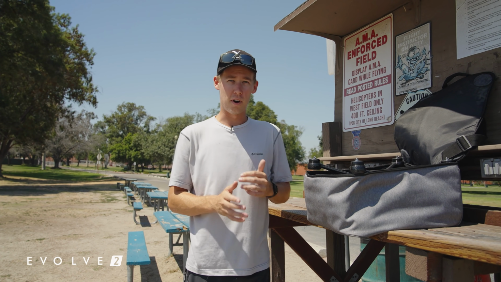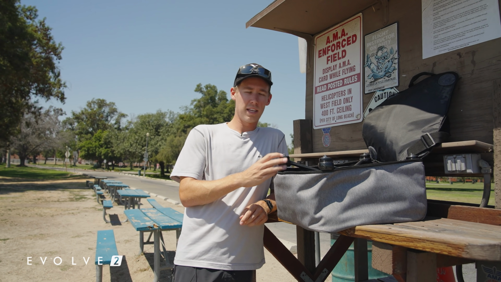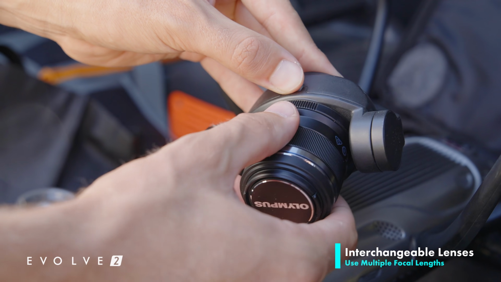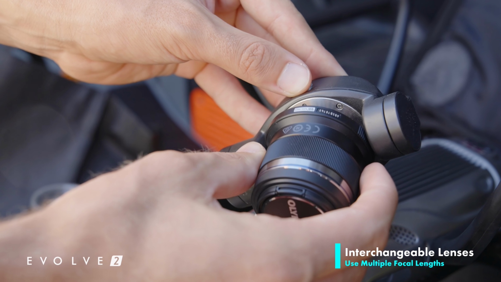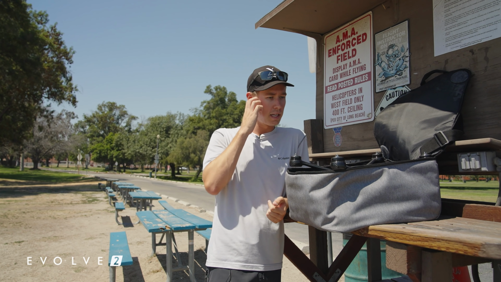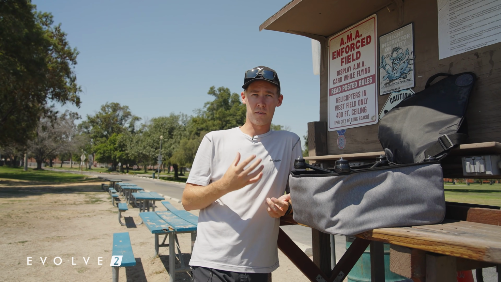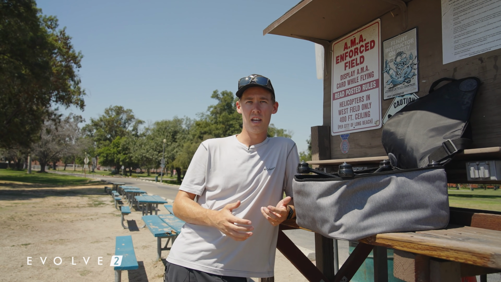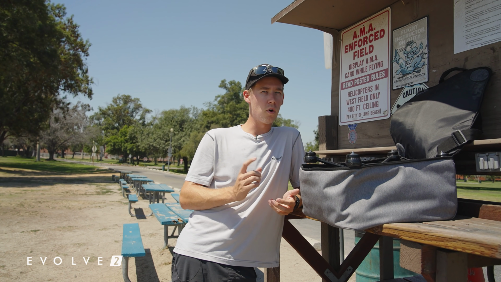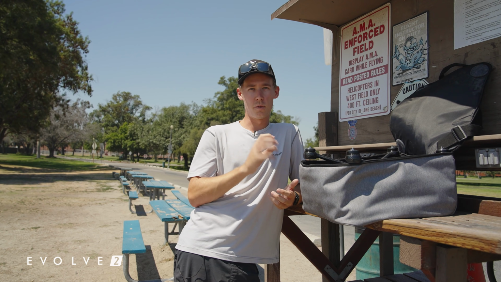Now for my favorite part of using the Evolve 2, which is the ability to use multiple focal lengths. I go through 4 different lenses. I have a 12mm, a 17mm that I usually fly with, a 25mm, and a 45mm to get really close up on things. This is just great for not only getting cinematic shots, but for storytelling. You can get different perspectives and really change the look of your video. I really suggest trying to pick up more than one focal length if you're flying the Evolve 2. It's a big benefit of being able to switch out the lenses.